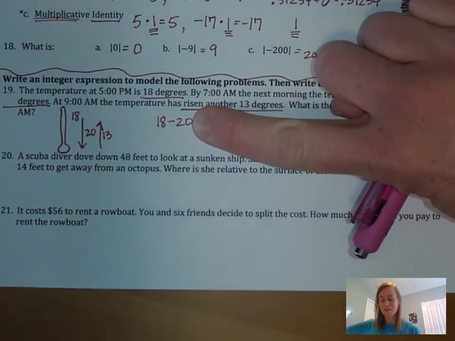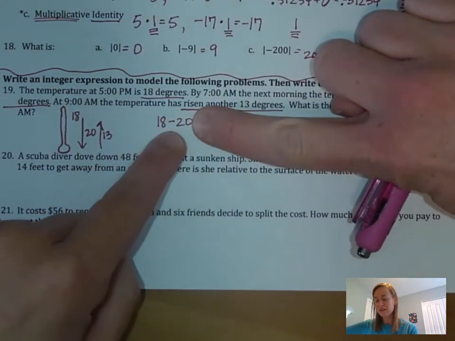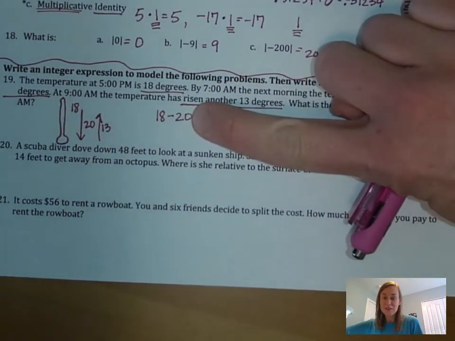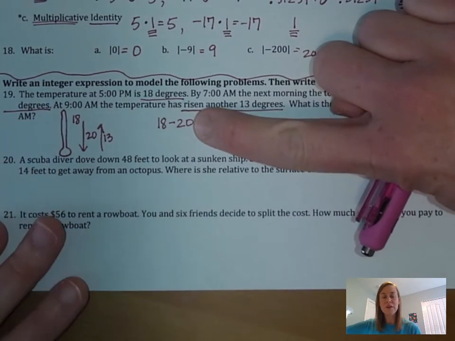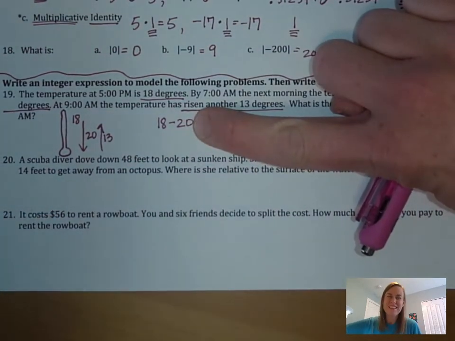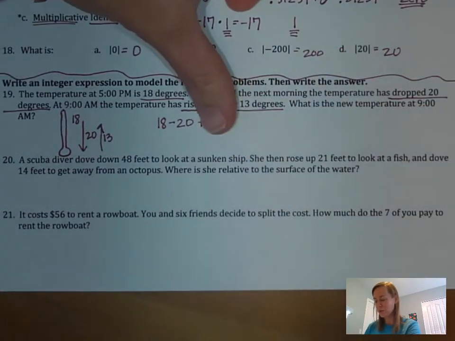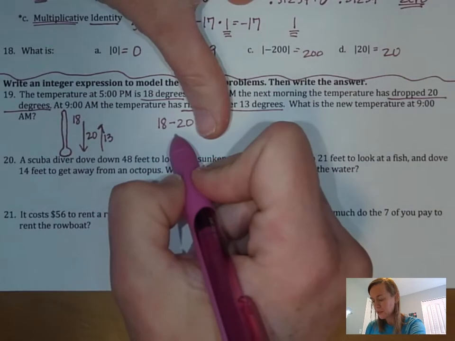What do we have here? Positive 18, negative 20. So we have different signs. That means we have to subtract them. So what is 18 minus 20? Or maybe it's a little easier to say what is 20 minus 18? 20 minus 18 is 2. I'm going to keep that covered up there. So that's going to equal 2.